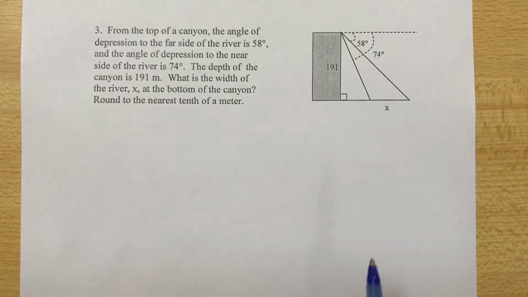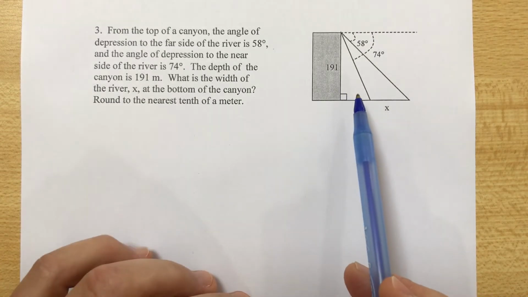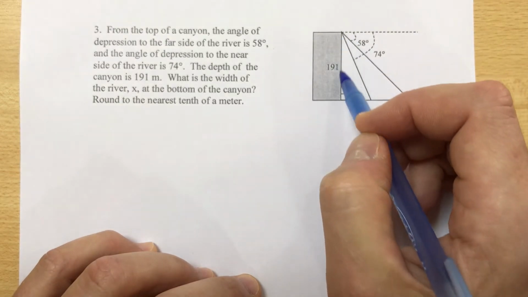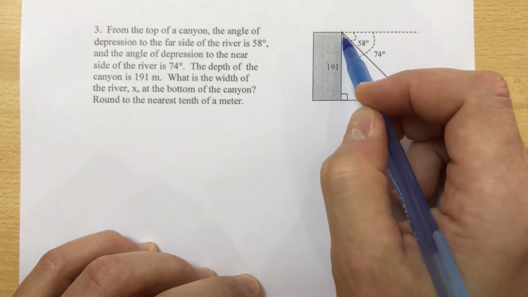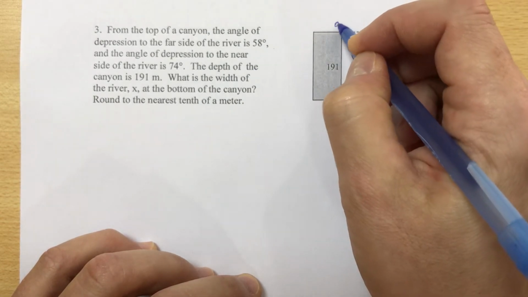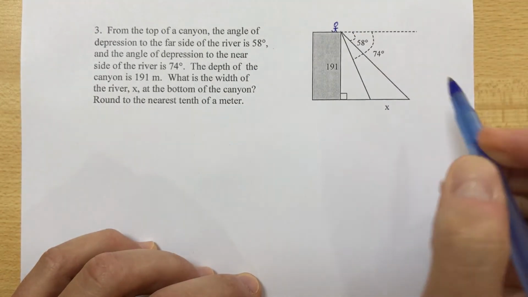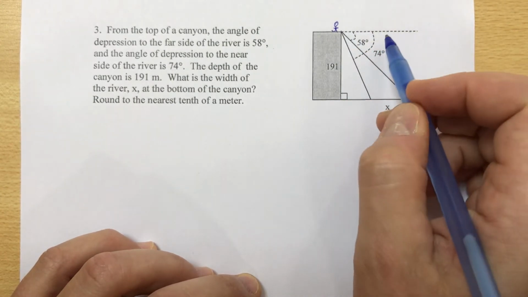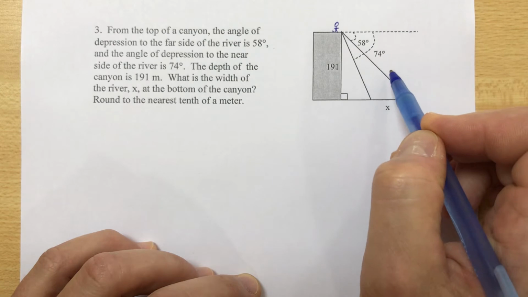All right, now in the picture here, you have a lot of things going on. First of all, 191, that is the canyon itself, that's the height. From the top of the canyon, so this is where we're standing, we look straight out, that's our line of sight, and then we cast our eyes downward.